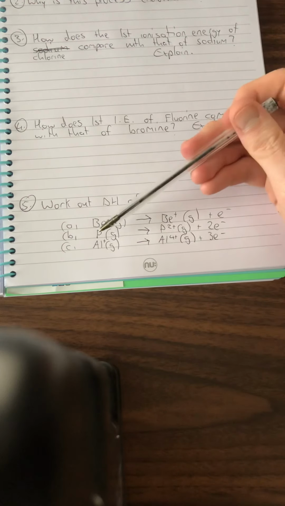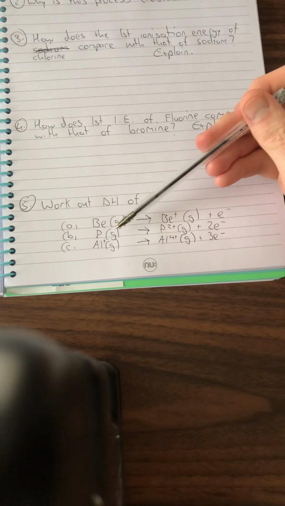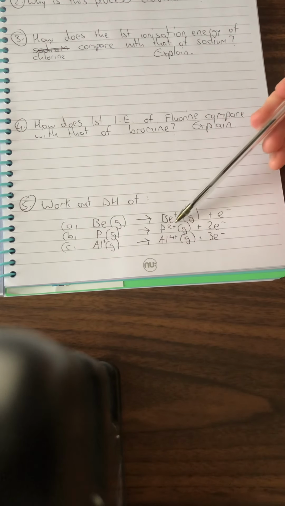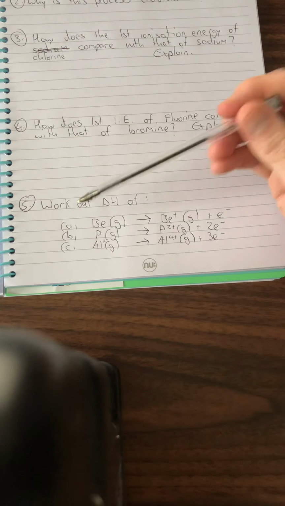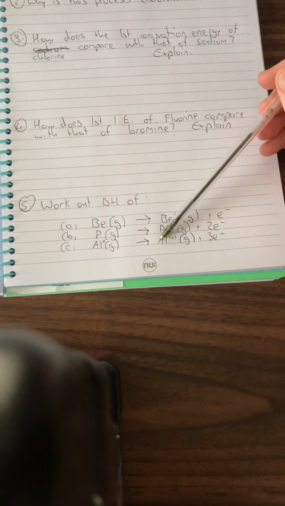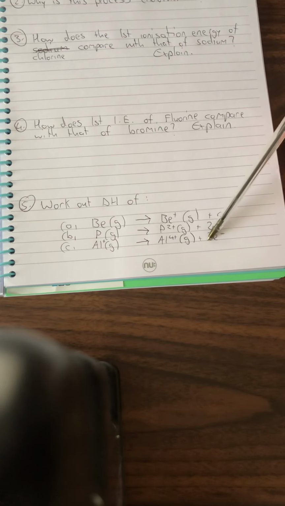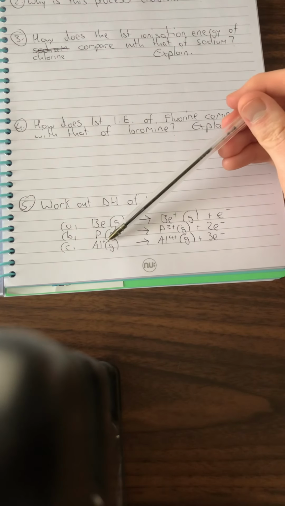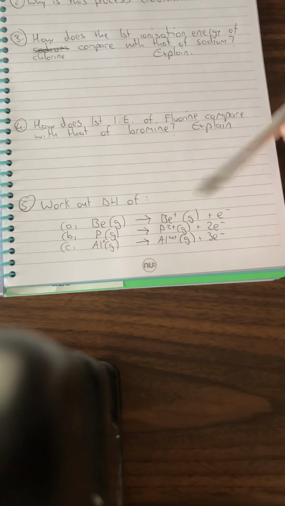Then I want you to work out phosphorus in the gaseous state going to phosphorus 2 plus in the gaseous state plus 2 electrons, and then aluminium plus in the gaseous state going to aluminium 4 plus in the gaseous state plus 3 electrons. So be careful with question C. We are starting with plus. So what does that mean? Have a wee think. Right, I'm happy with that. I'll leave that there. Thank you.